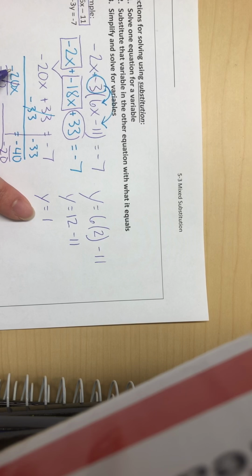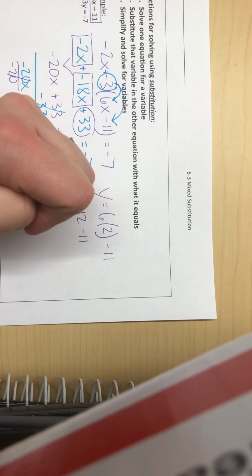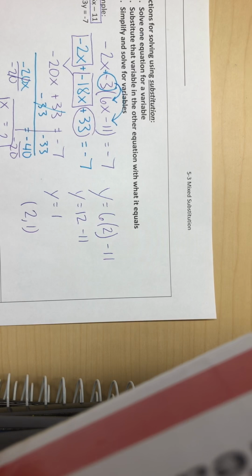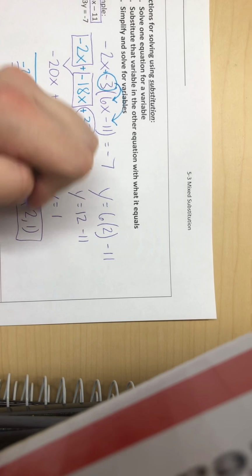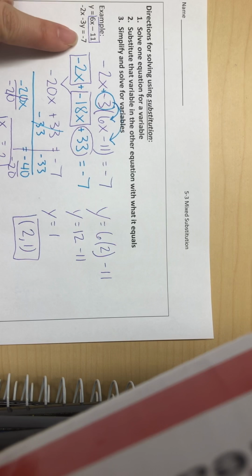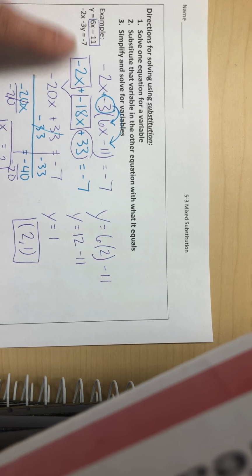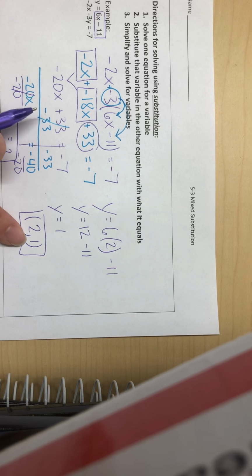And the way we write the solution to this system is in an ordered pair, so we write it as (2, 1). So that is how you solve a system using a slope-intercept form equation and then a standard form equation. You just take the section that equals y and you just plug it in for y here. And then again, you have the (2, 1) as the solution.